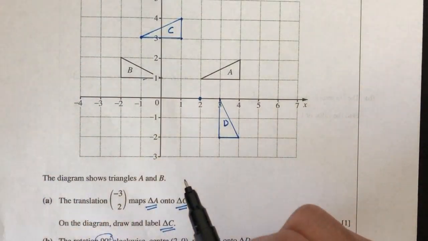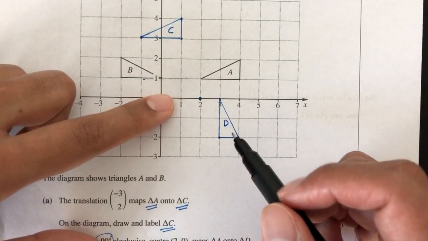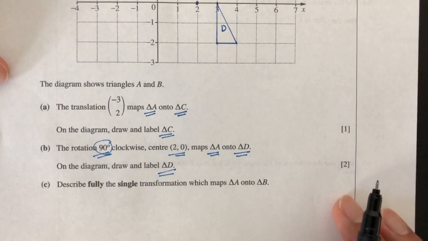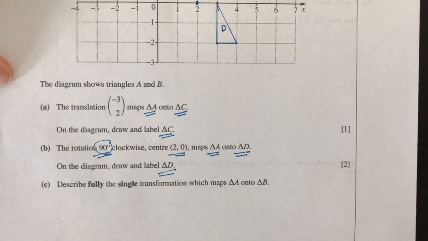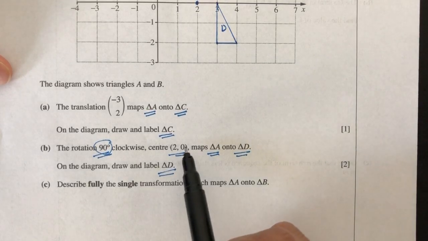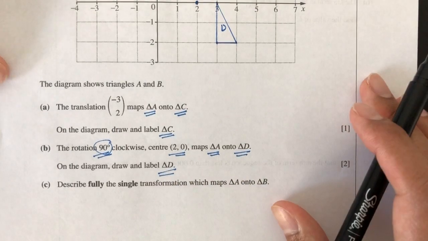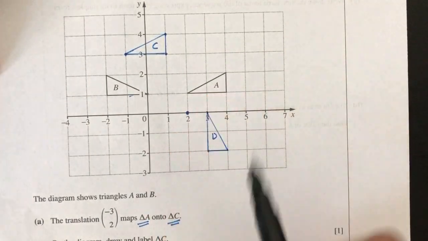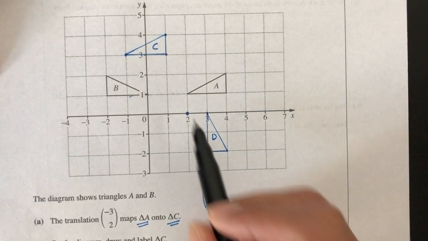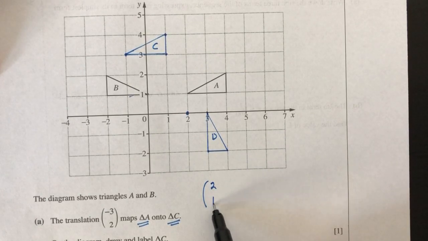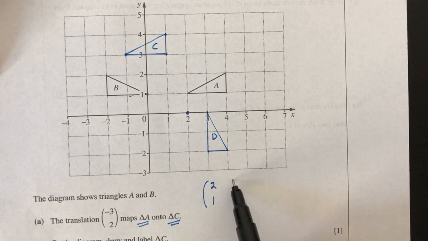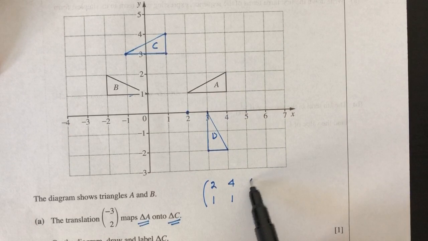But if you're really not too sure how to do this, you can always use the matrix method. It will be a little longer, but you can be sure that you have the right answer. So here we have 2 issues. The center is not 0, 0. So the first thing you need to do is write down the points of triangle A. This is 2, 1. This is 4, 1 and 4, 2. Those are the vertices of triangle A.